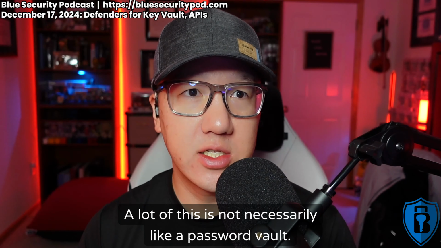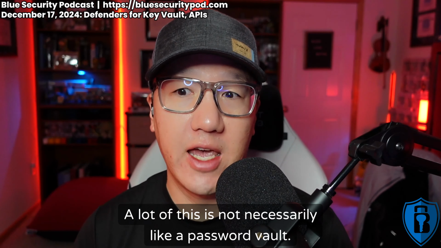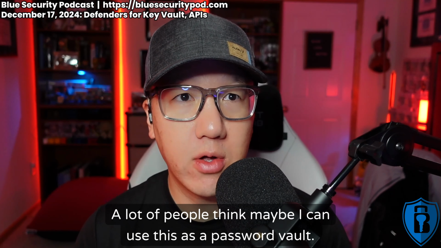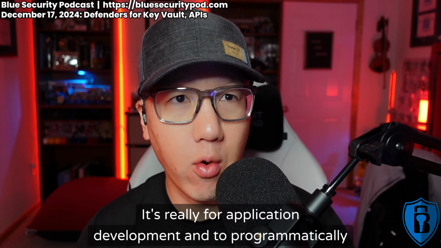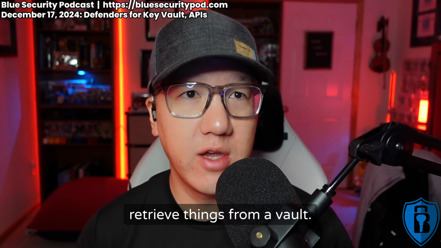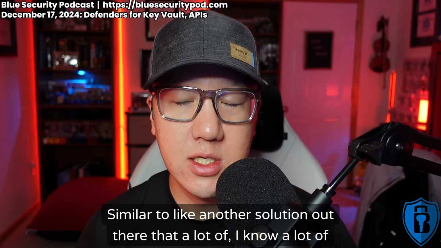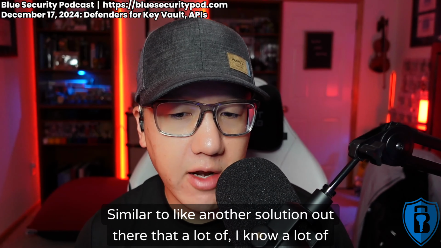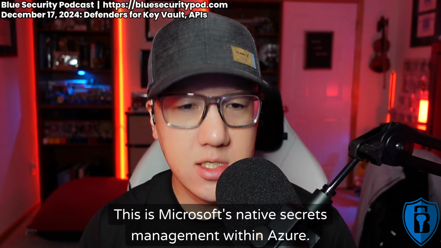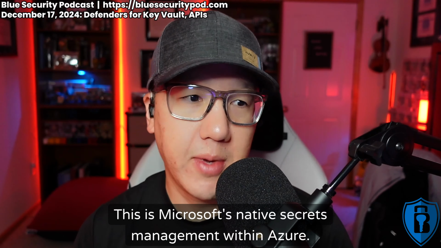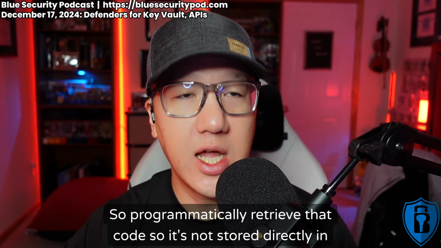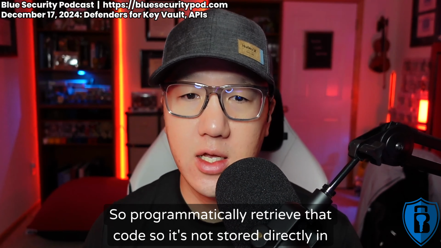A lot of this is not necessarily like a password vault. A lot of people think maybe I can use this as a password vault. It's not really for that. It's really for application development and to programmatically retrieve things from a vault, similar to another solution out there that I know a lot of programmers use, like HashiCorp. This is Microsoft's native secrets management within Azure. So programmatically retrieve that code so it's not stored directly in the code itself.